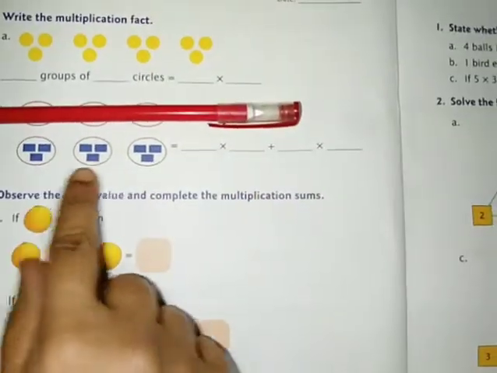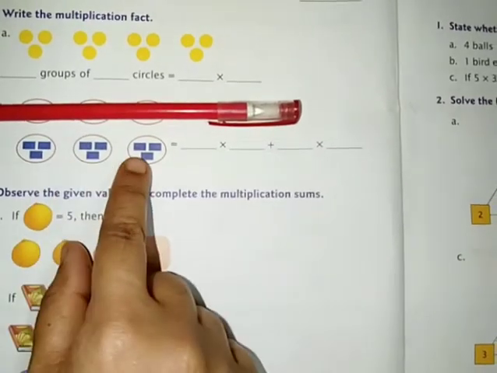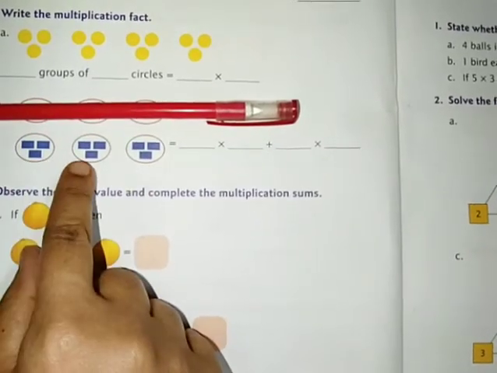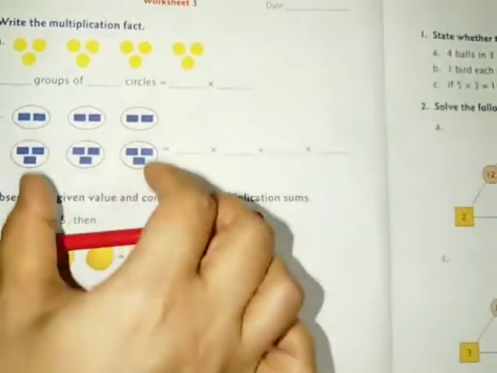That is 3 into 2. And then write the multiplication fact of this one. We can see here 3 groups, and in each group there are 3 rectangles. So this is 3 groups of 3. And then we will add up both.